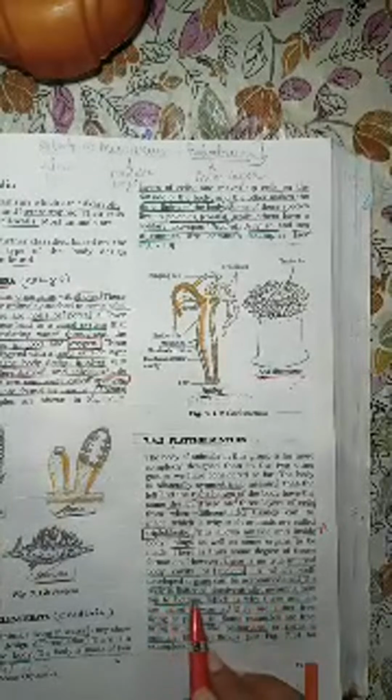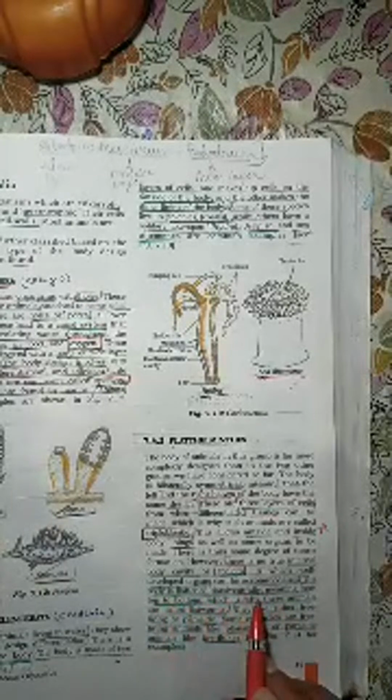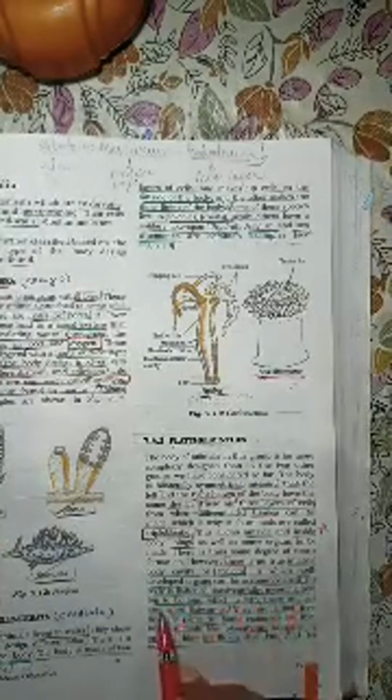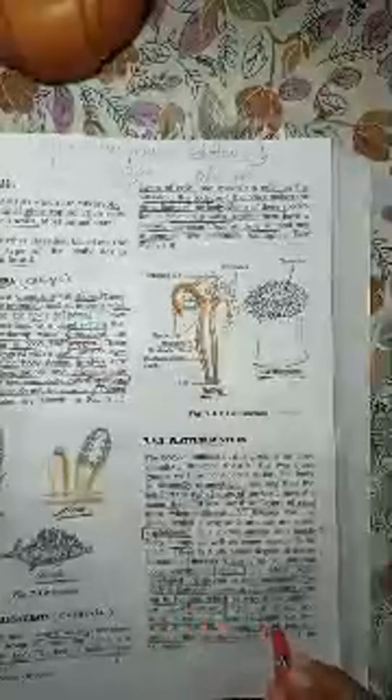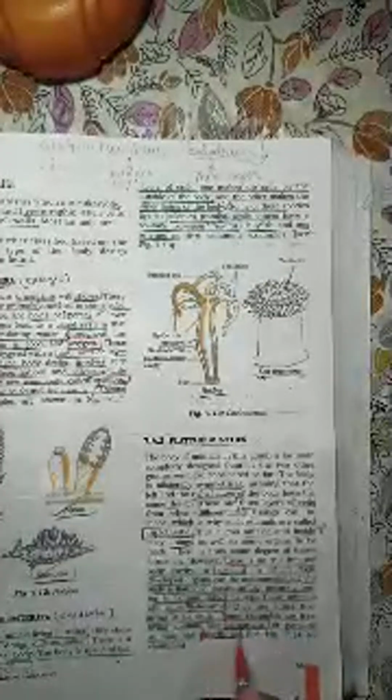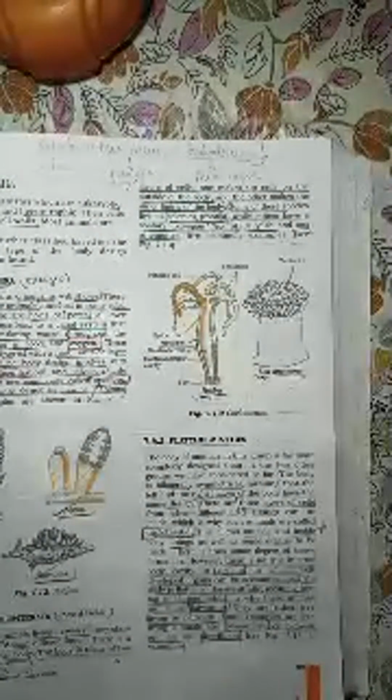The body is flattened dorso-ventrally, meaning from top to bottom, which is why these animals are called flatworms. They are either free living or parasites. Some examples are free living animals like planaria, and parasitic animals like liver fluke.